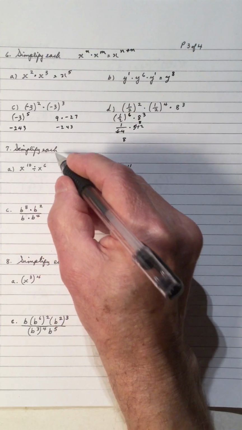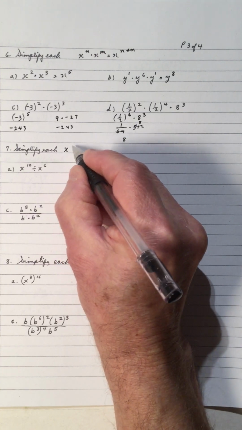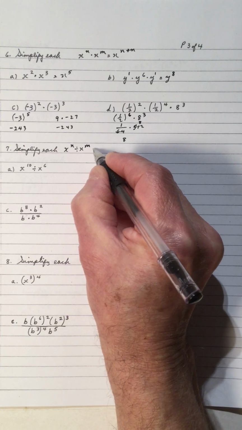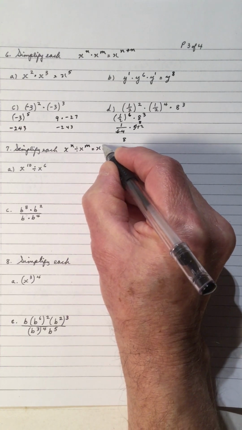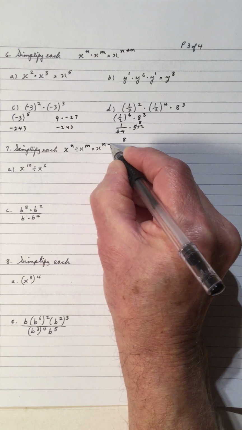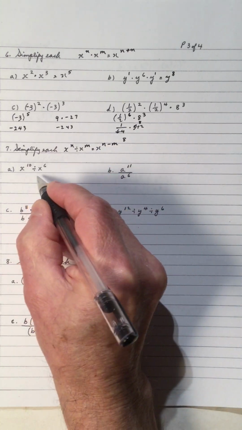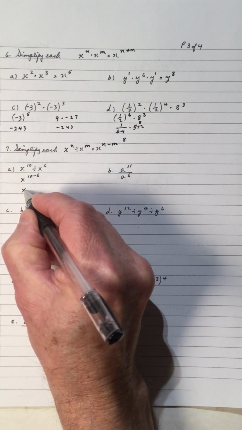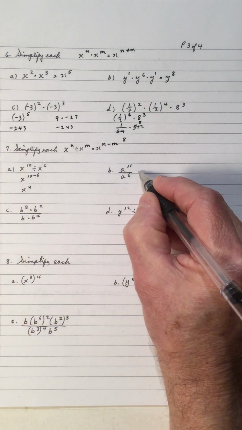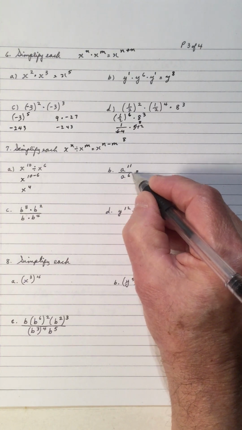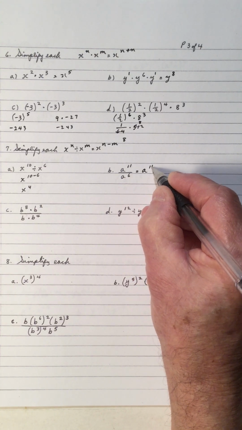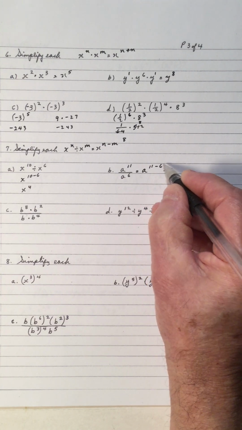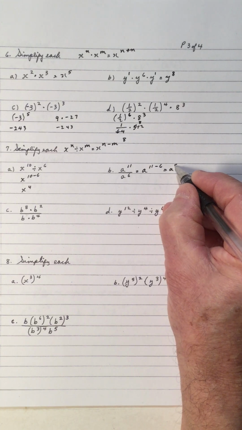And this is the same right here, only we have x to the n divided by x to the m. Because we're dividing like bases, we subtract the exponents. So this is x to the 10 minus 6, because we're dividing, is x to the 4. And right here, we're dividing, so that's 11 minus 6. So that's a to the 5.